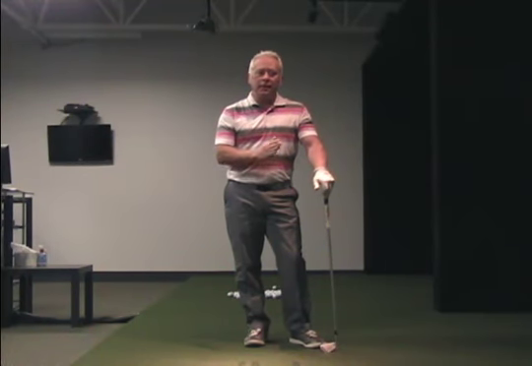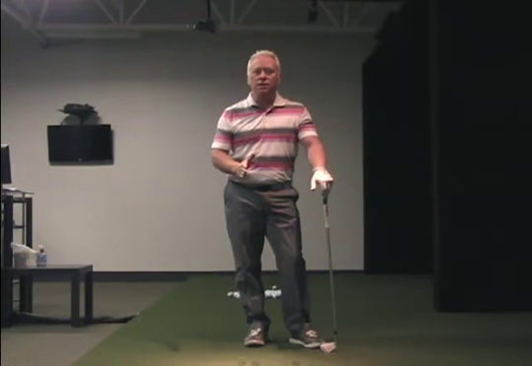So good luck with that little step drill. Go through it, again, 50 to 100 reps with each. And remember, enjoy the hit.